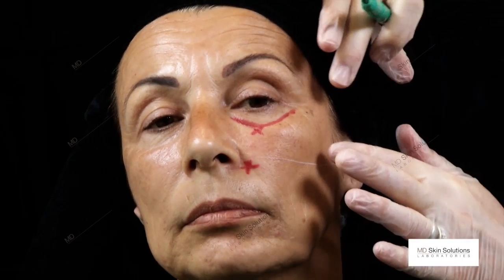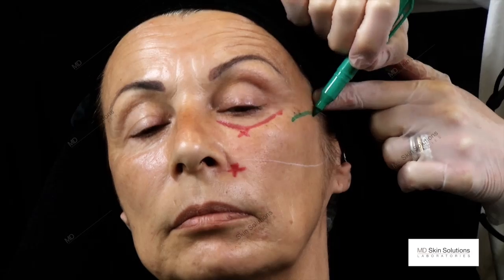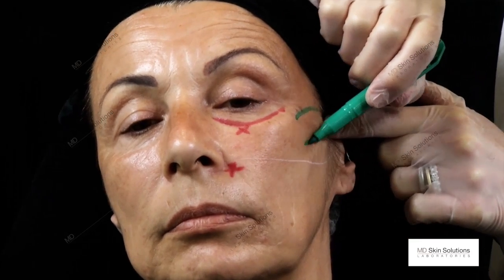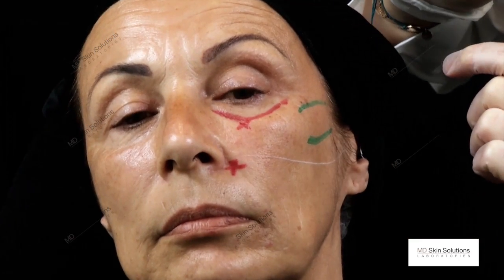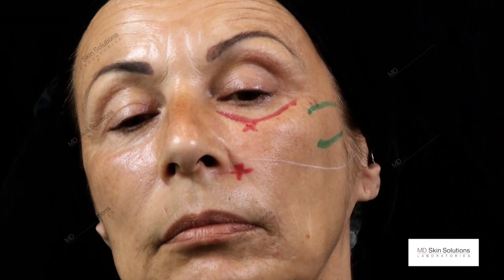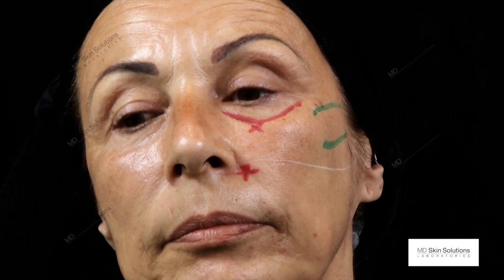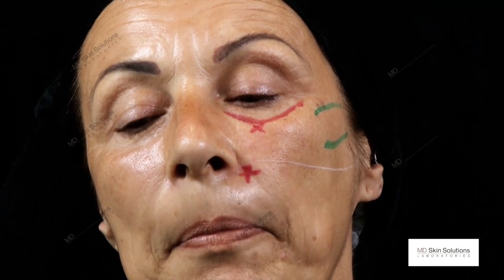The first entry point is defined by the upper and the lower zygoma. The entry point is chosen according to the equipment I use. So in this case, a blunt tipped cannula.